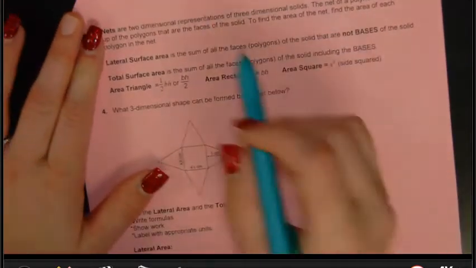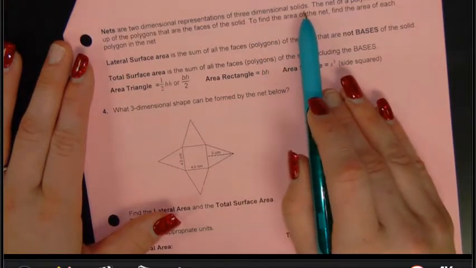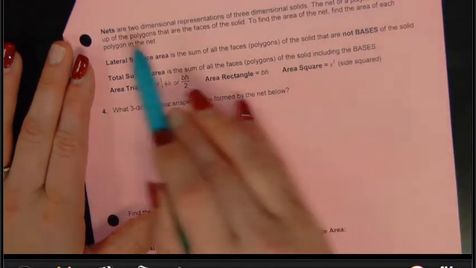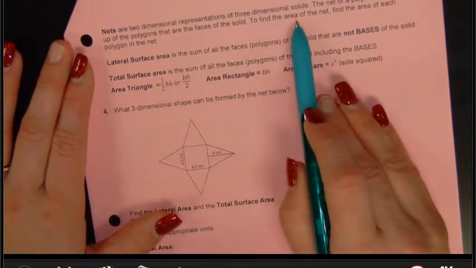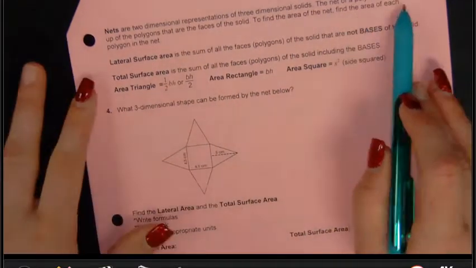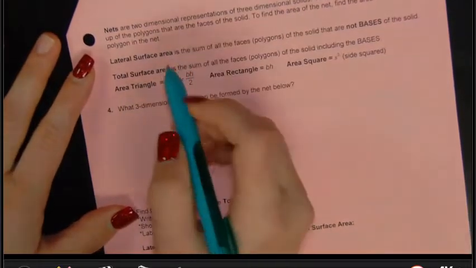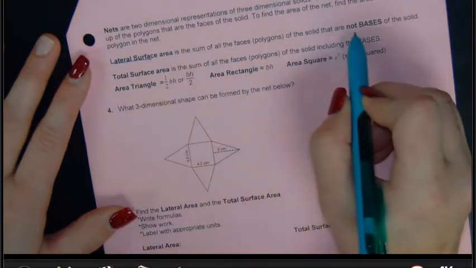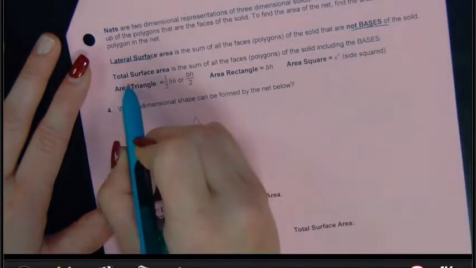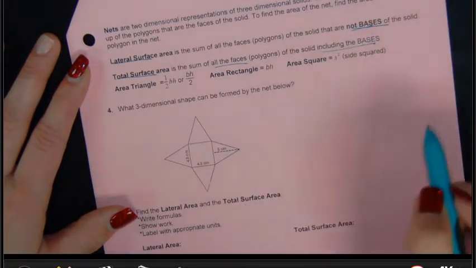Okay. All right. So looking at the next part, nets are 2-dimensional representations of a 3D solid. The net of a polyhedron is made up of polygons that are faces of the solid. To find the area of the net, find the area of each polygon in the net. So lateral surface area is the sum of all the faces of the solid and not my bases. Total surface area is the sum of all the faces, including the base.